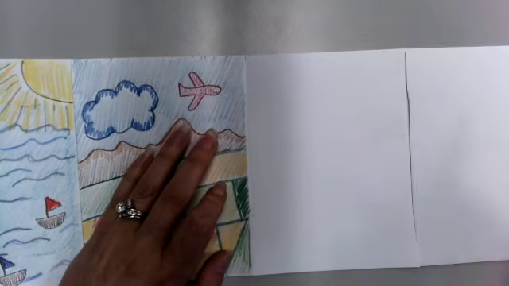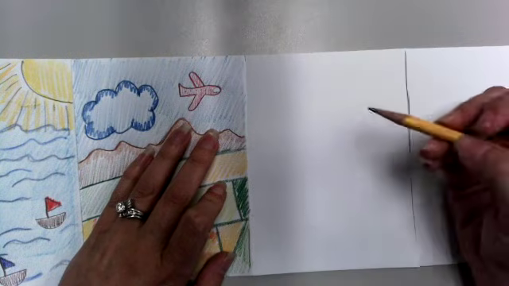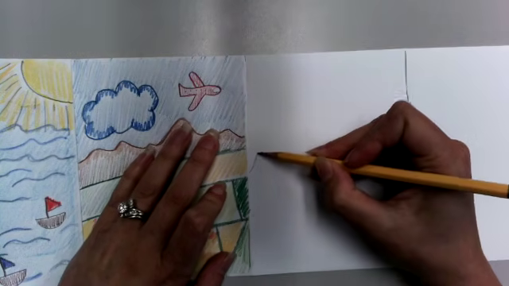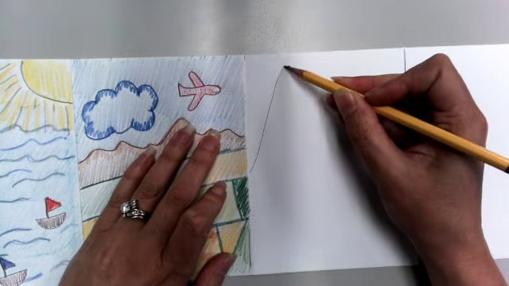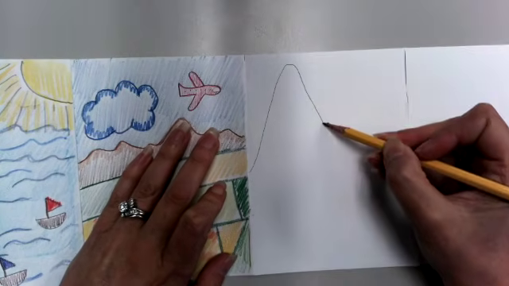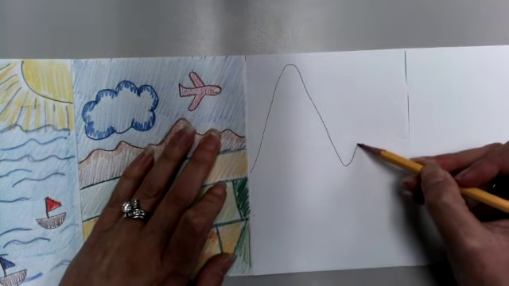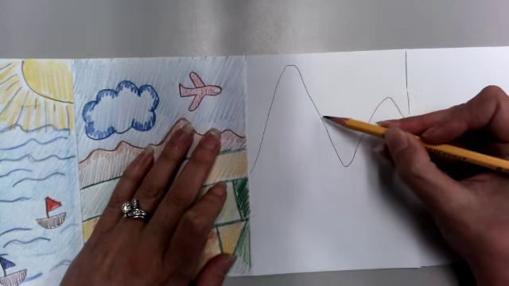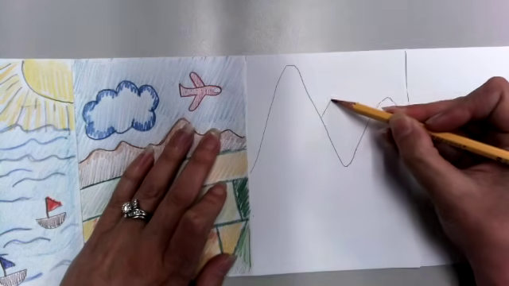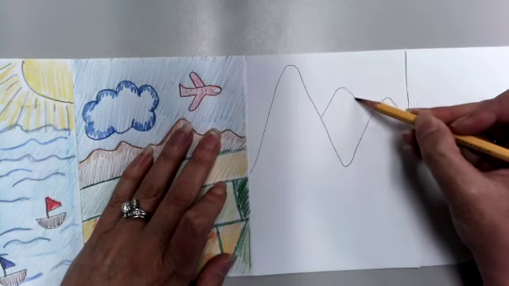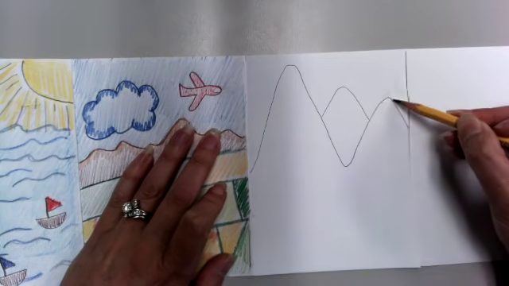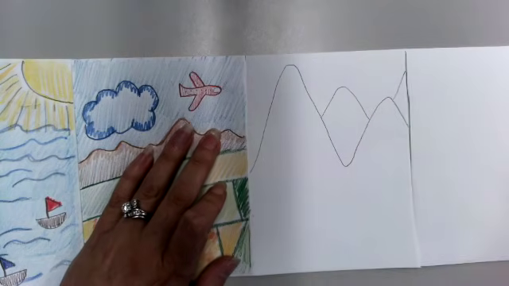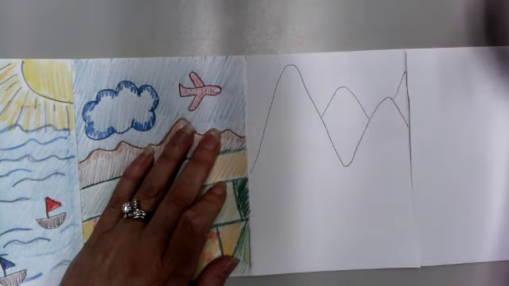So what I'm going to do, obviously, we need some mountains. So we can do like so. And then I'm going to actually do one that's out, and it's going to give it the idea that it's behind those mountains that are there. And you can do as many as you'd like.